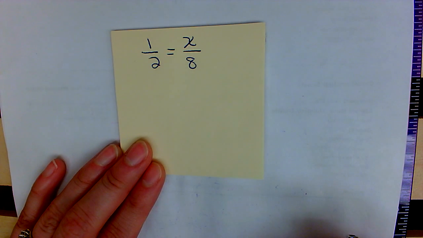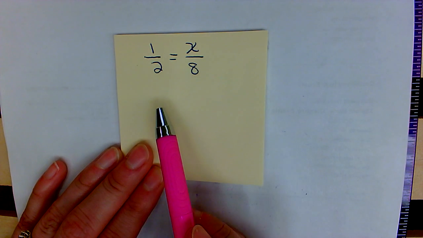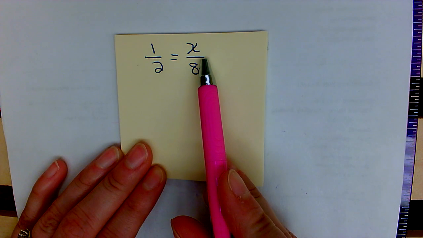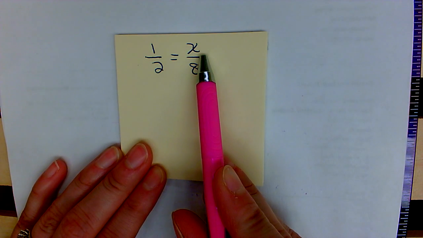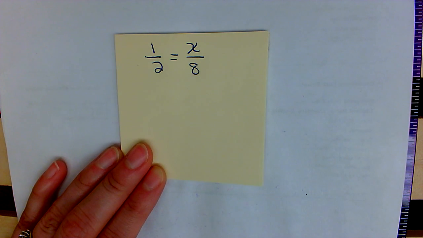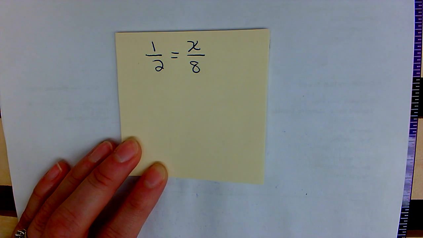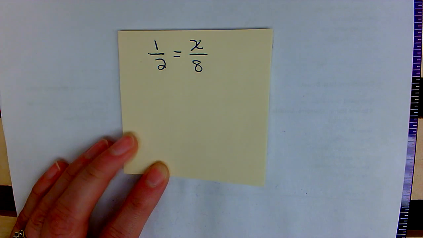Today we're going to talk about proportions. A proportion is two fractions set equal to each other with one of the values missing. So in this case we put a letter x where the value is missing. In order to find the value of x with a proportion, we are going to cross multiply and divide.